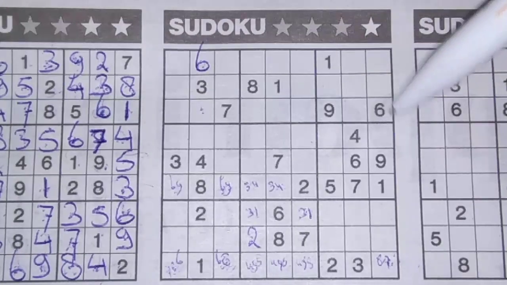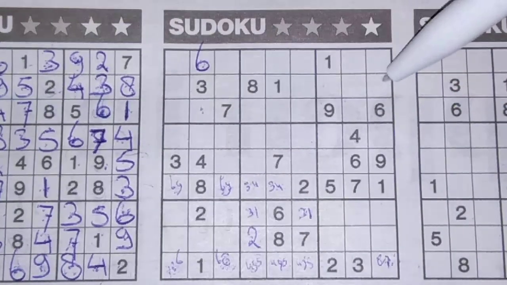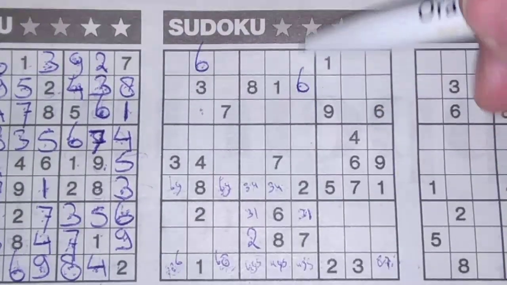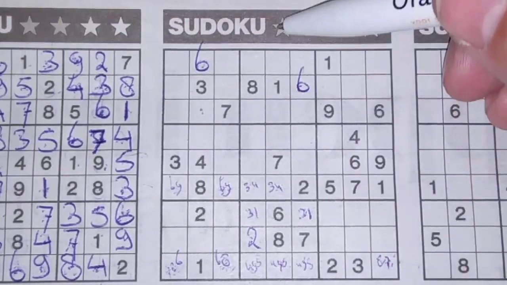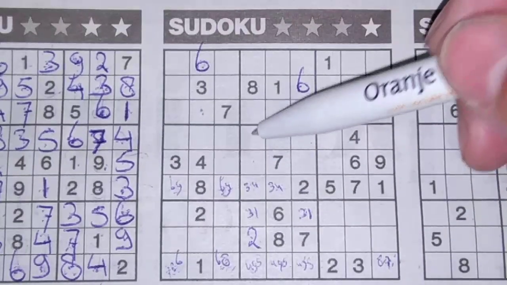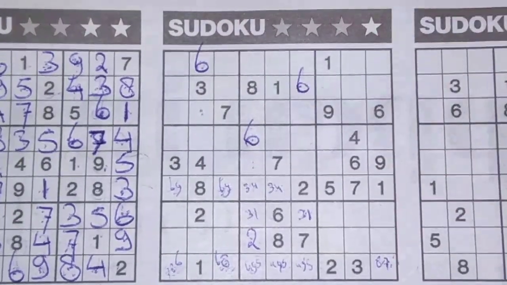6 in this row, 6 in the last row, in the third row, so in the row between, the only place for the 6 should be there. 6 in this column, 6 in the middle column, so in the column next, the only 2 places for the 6 should be here or there, but I see here 6, no 6 there, 6 should be here.